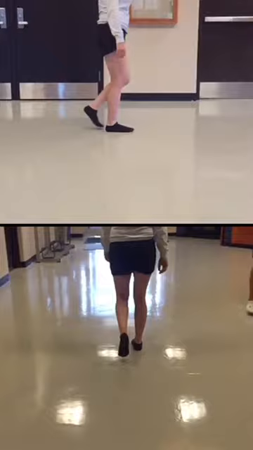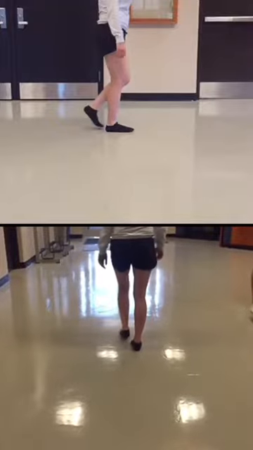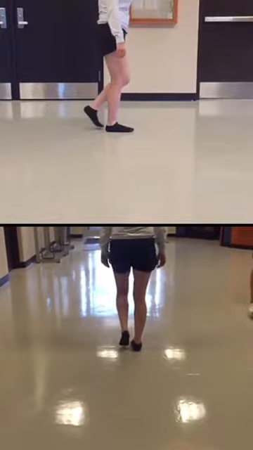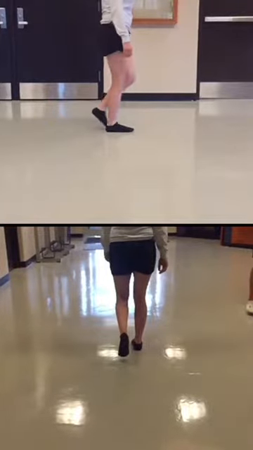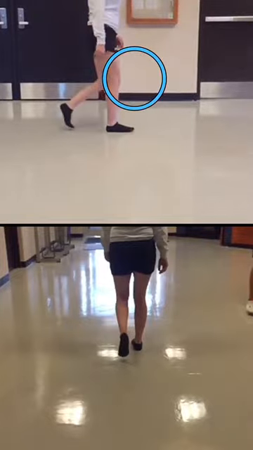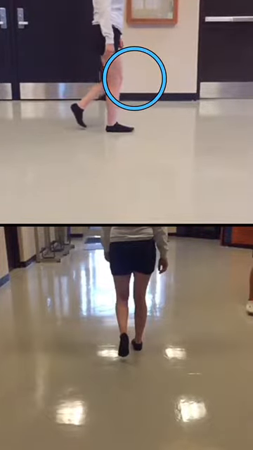And the knee has to stay firm with the body weight directly over the foot. So we can take a look at the bottom one. Knee stays firm with the body weight. And we can take a look at the top as well. Highlight it for you guys. Knee stays firm throughout the period.